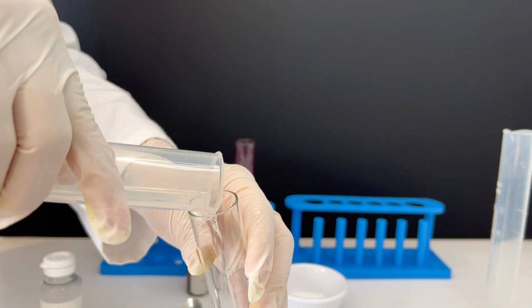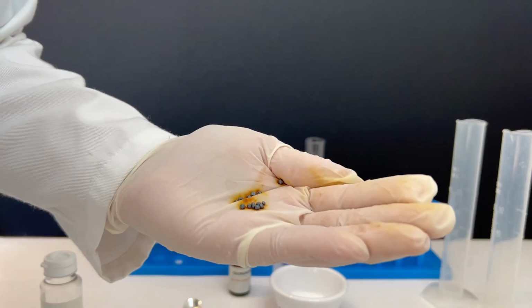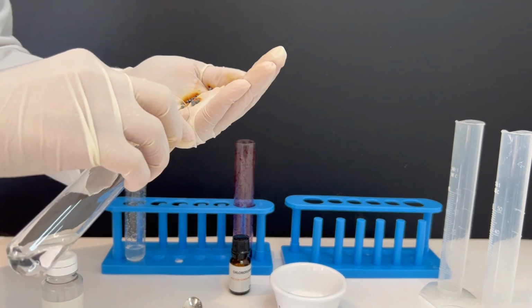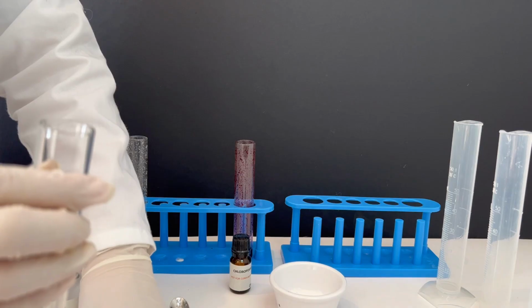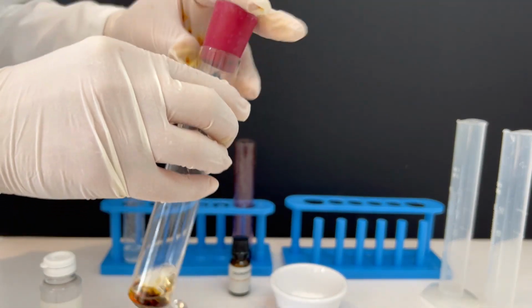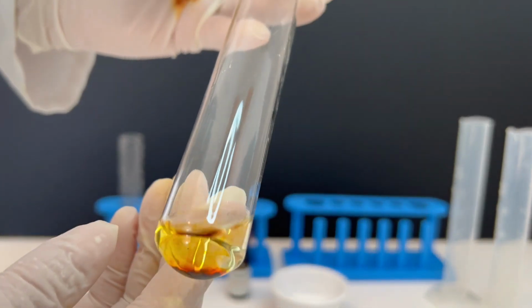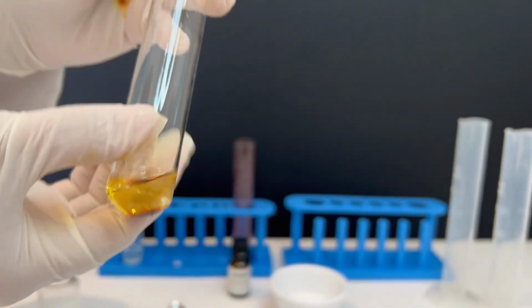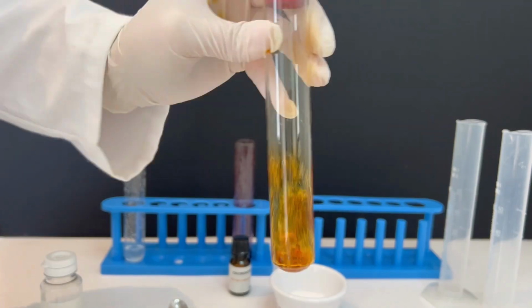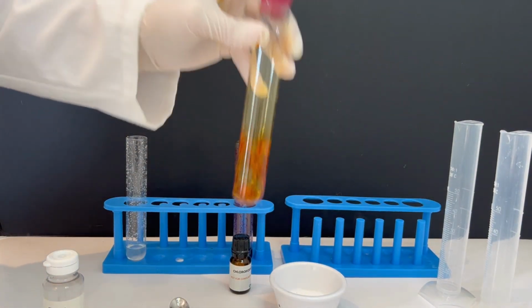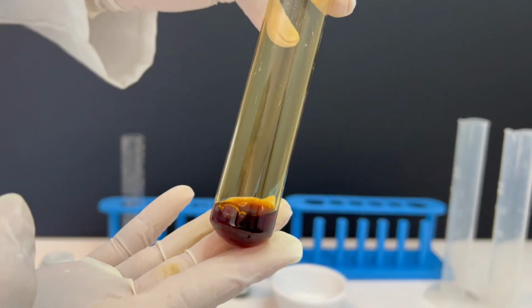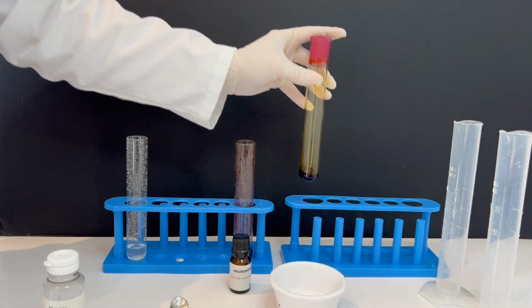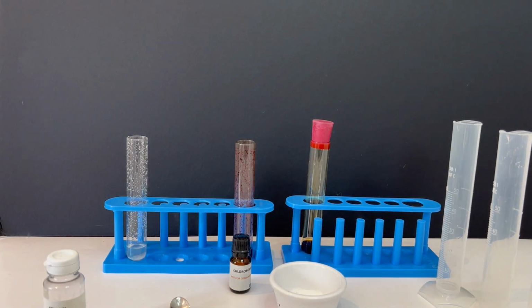In the third test tube, I add ethanol and iodine crystals. This time the iodine dissolves better, turning the ethanol brown. Sodium chloride is only slightly soluble in ethanol. Potassium permanganate is partially soluble, and iodine dissolves better in ethanol than in water.